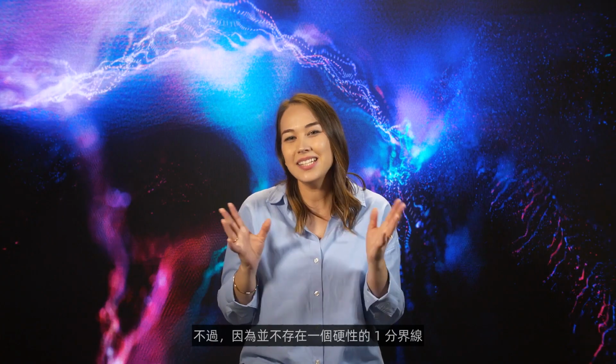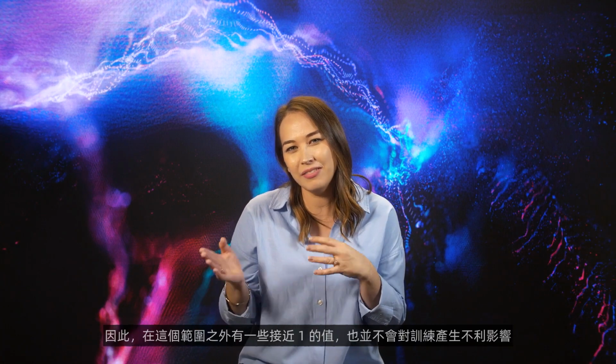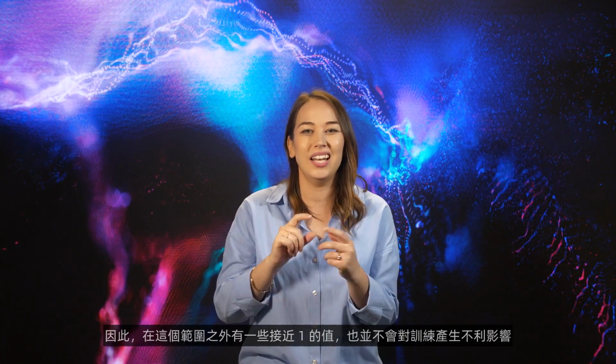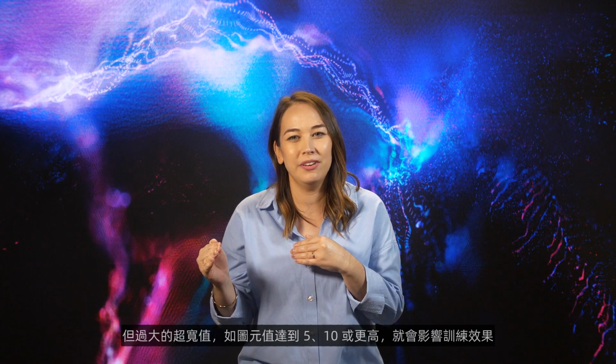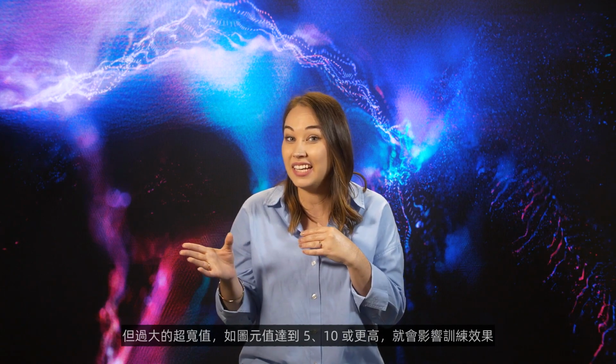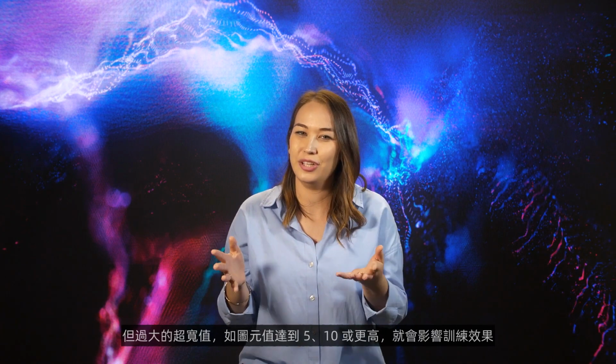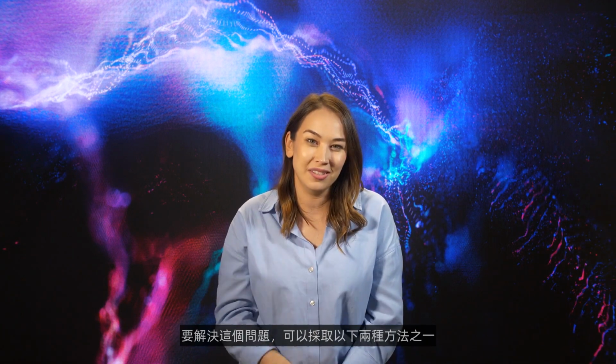Saying that, there isn't a hard cutoff at 1, so having some values outside of this range that lie close to 1 won't have a detrimental effect on your training. But having excessive super wide values, pixels with values of 5, 10 or higher, can skew training. So to combat this, you can do one of two things.